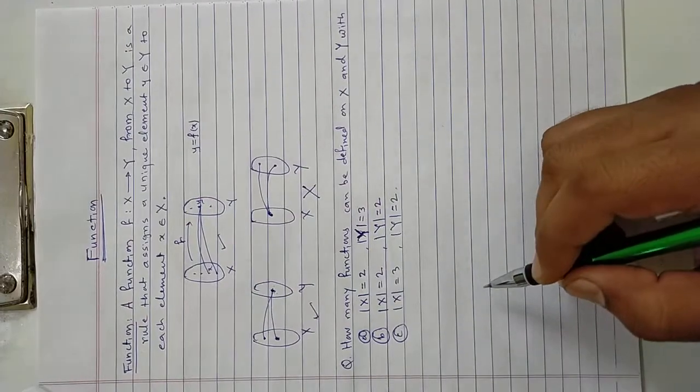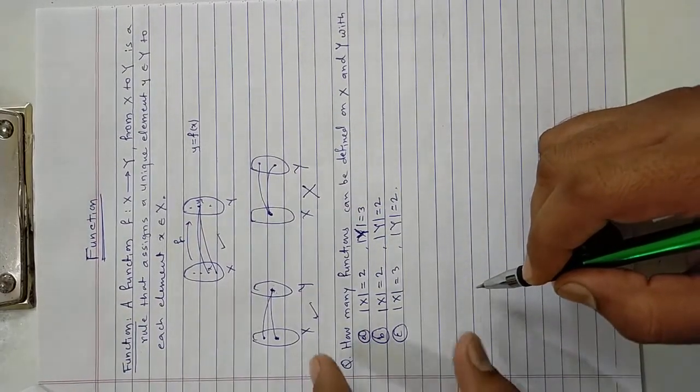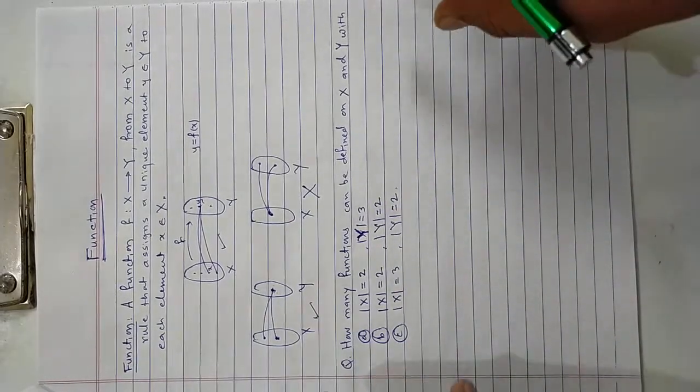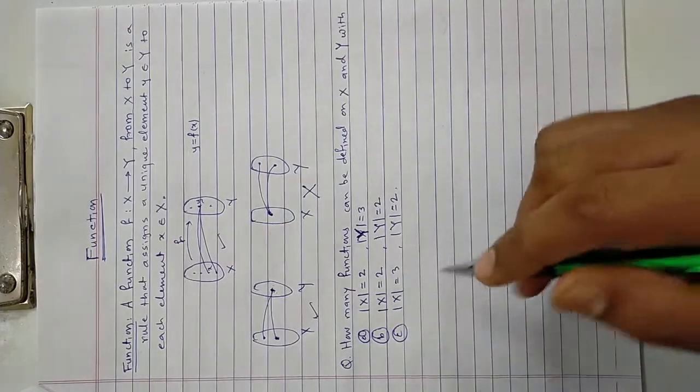So it is your job to play with this game. Take 2 elements in this set, take 2 elements in this set, and try to map, and see how many maps we can get, right?